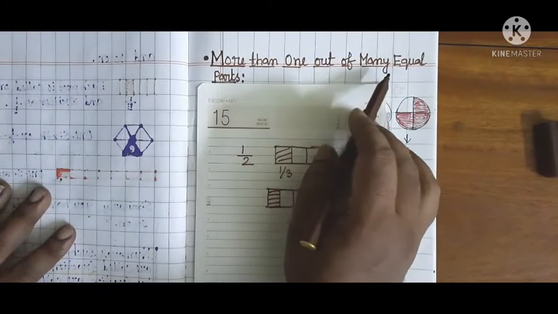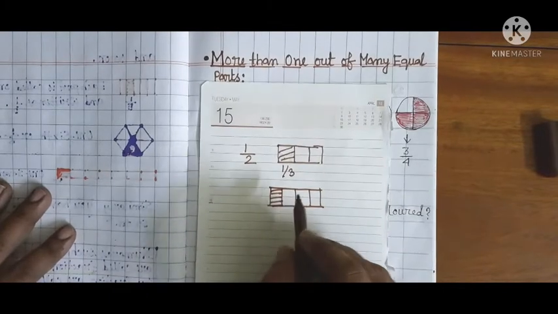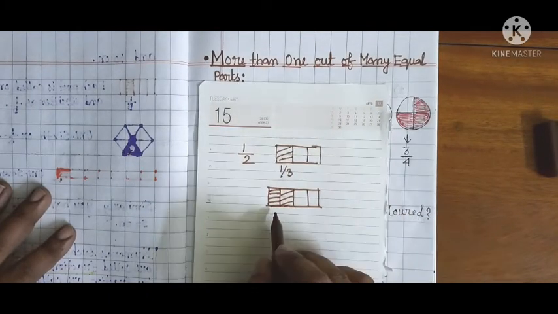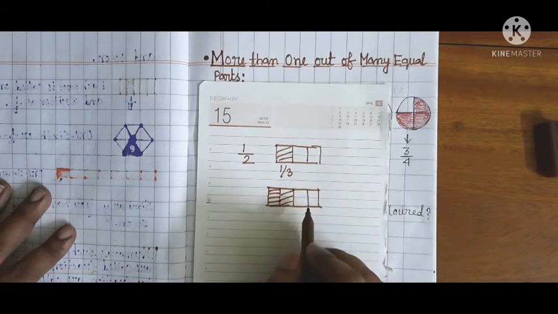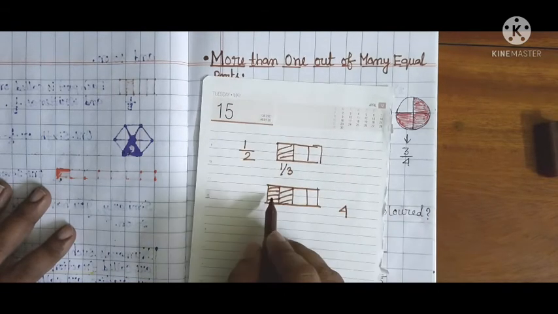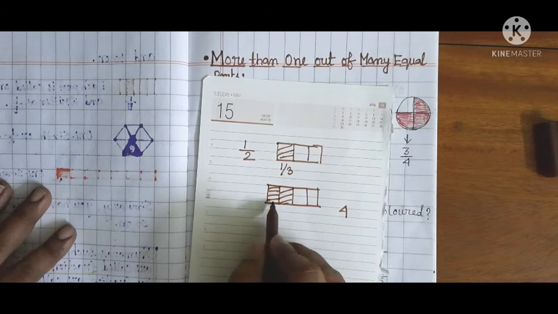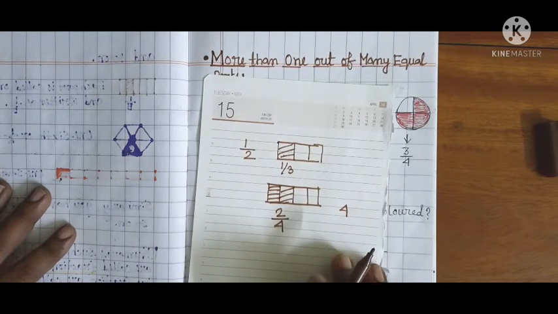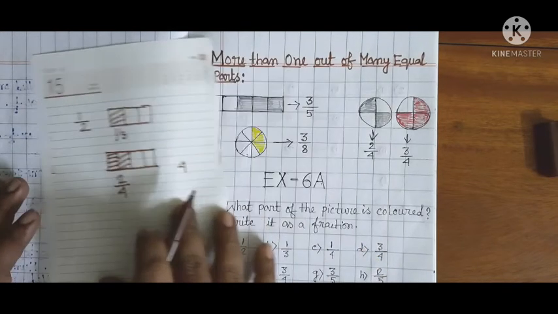But we can take more than one out of many equal parts. Suppose we take another part, then we have 2 parts, therefore it can be written as 2 by 4, because we take 2 out of 4.